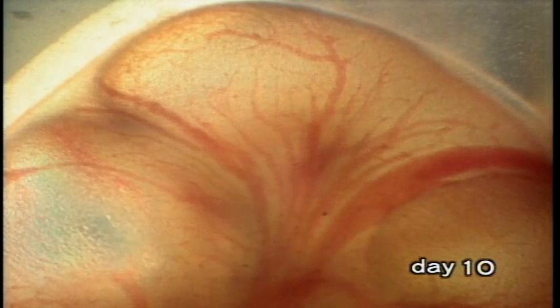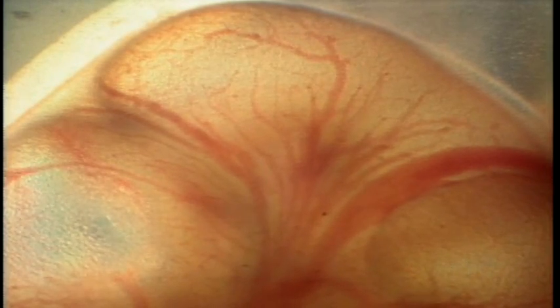The embryo at the 10th day. Blood flow toward the head has increased rapidly, and the capillaries have begun to develop. The manufacture of endothelial cells of the blood vessels has gradually become more distinct.